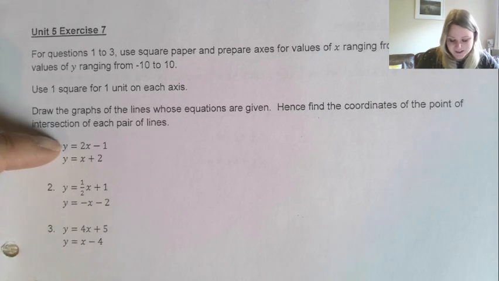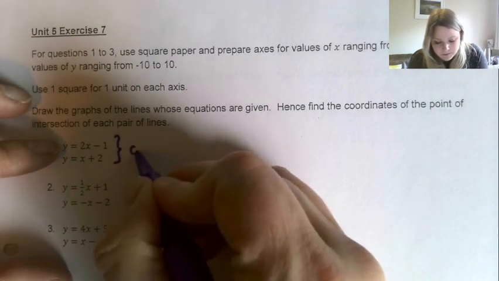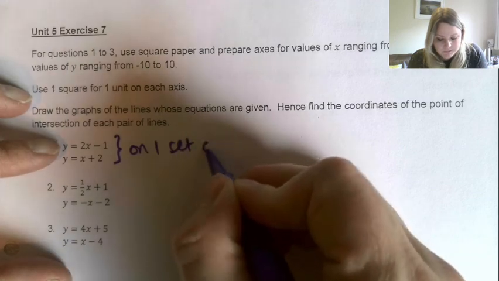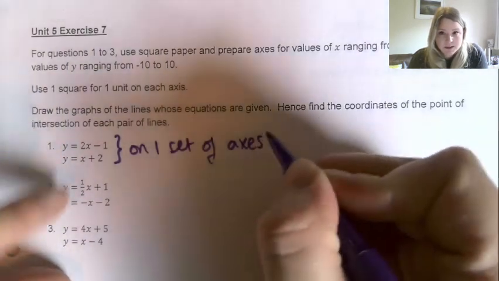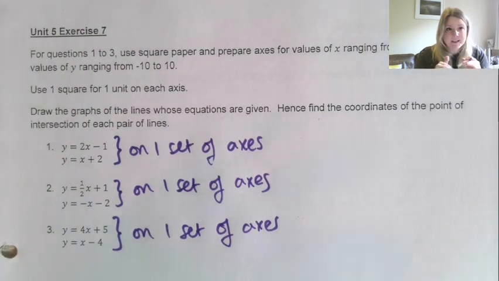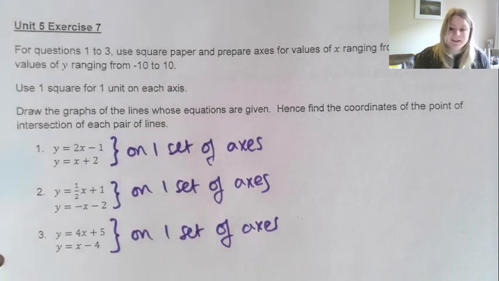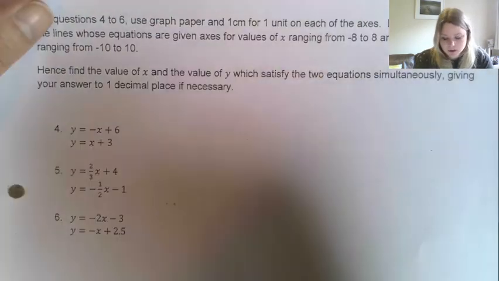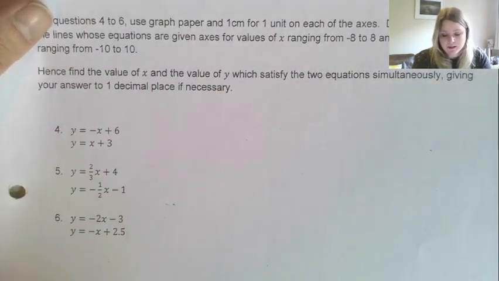Okay, so these on one set of axes and then the same for these next two. Okay, hopefully I've got across what I mean there. So you should have 3 sets of axes drawn there, 1 for each question, and on each one you'll have 2 graphs drawn, right? Exact same then for questions 4 to 6.